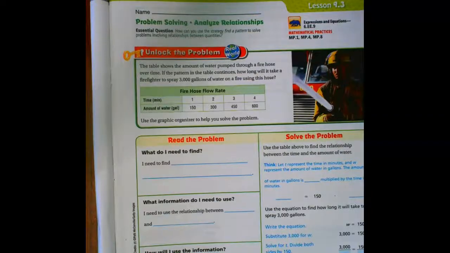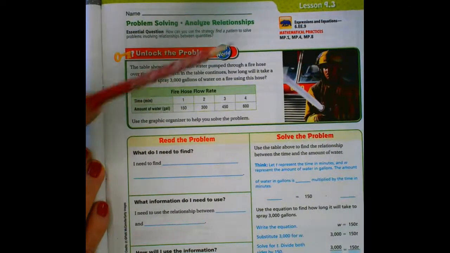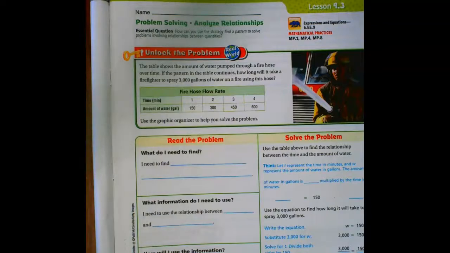Lesson 9.3, we are going to be doing problem solving, analyzing relationships. The essential question is, how can you use this strategy, find a pattern, to solve problems involving relationships between quantities? So let's unlock the problem.